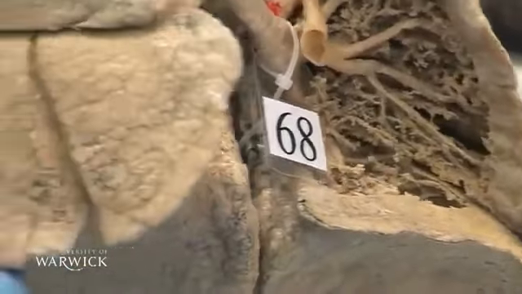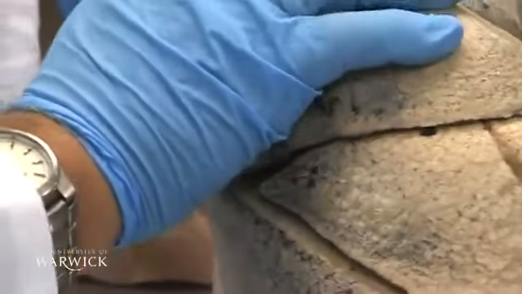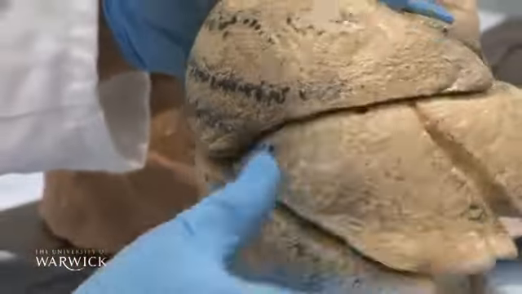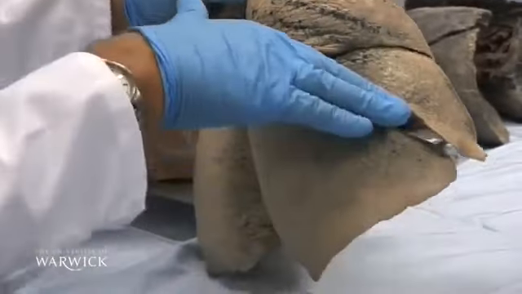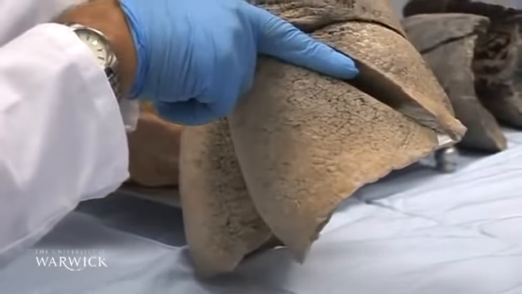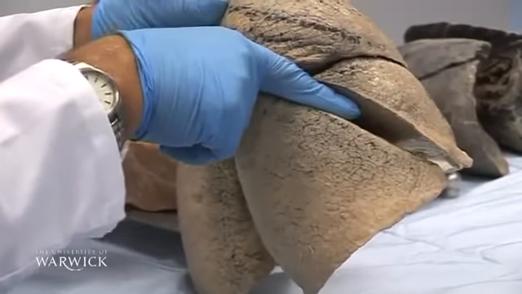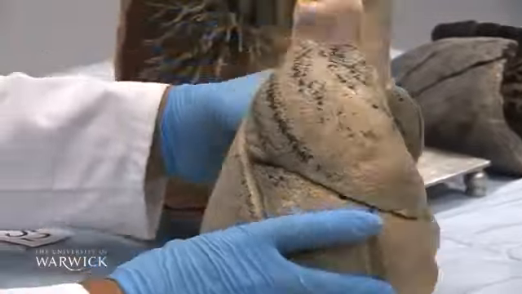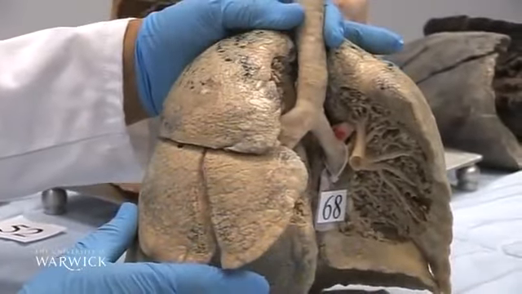If we look at the side of the lungs, you can see the lungs are divided into segments. This is the upper lobe, this is the middle lobe, and here is the lower lobe. And you can see there's a gap through here that is in fact called a fissure. So my finger is lying in the oblique fissure. Now these lungs have been left with all the tissue.